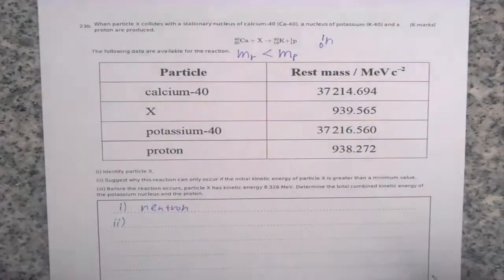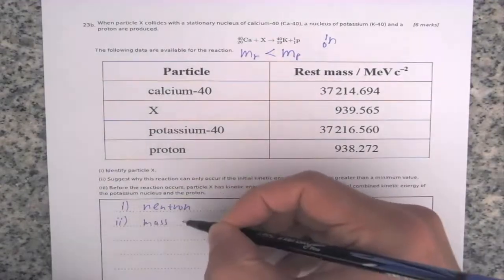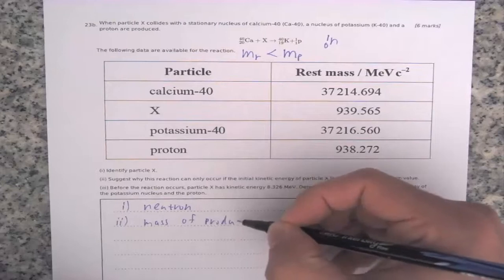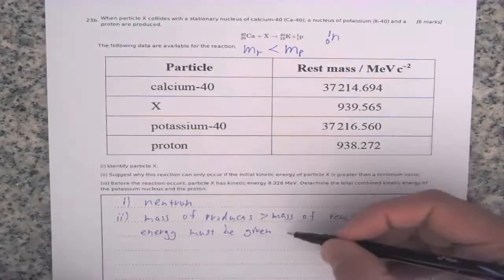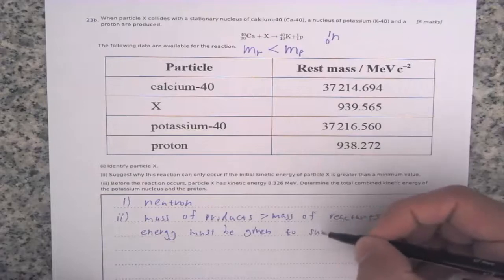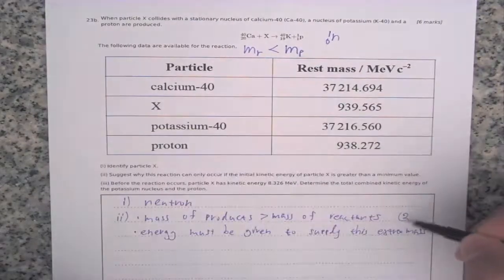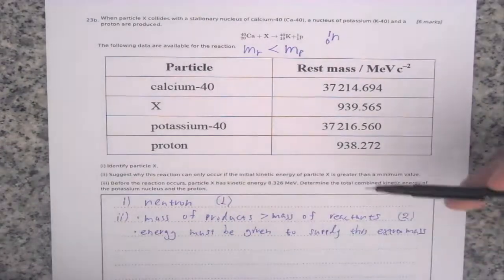The extra energy needs to be supplied to the system in order to create this mass. The mass of the products is bigger than the mass of the reactants, and so energy must be given to supply this extra mass. These are the 2 points here, because it has 2 marks. The first one, of course, was 1 mark, and the remaining 3 marks are for the last one.